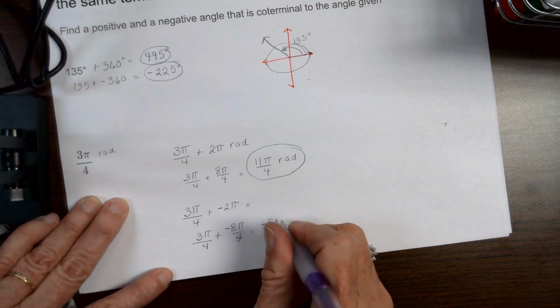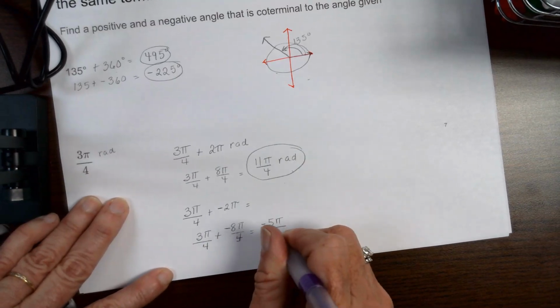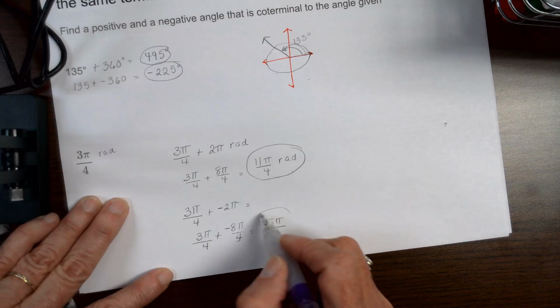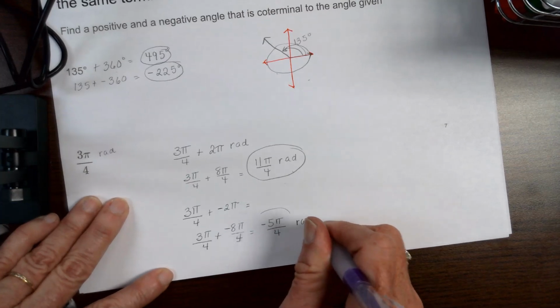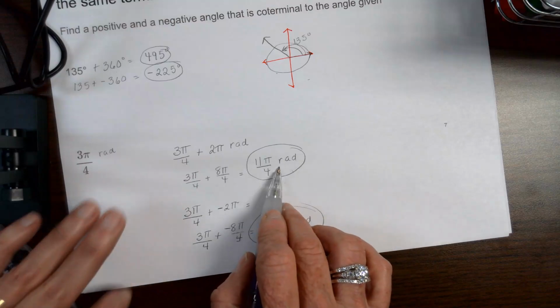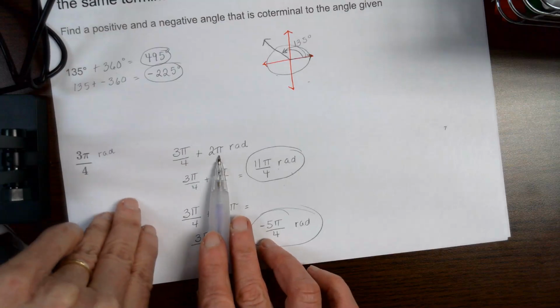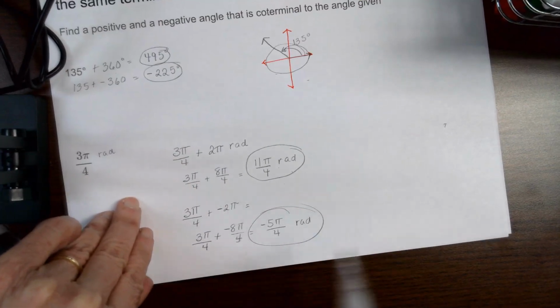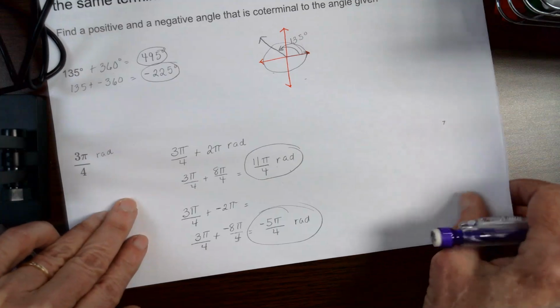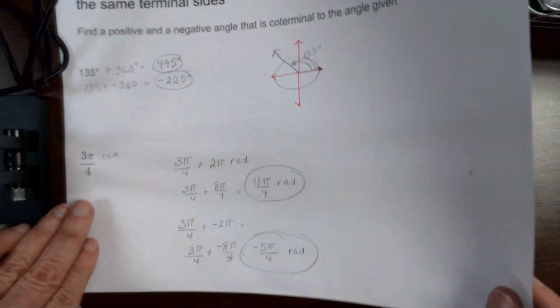It's going to give me negative 5 pi over 4. Okay, and this is, again, radians. So here's a positive coterminal side and a negative that I got by adding 2 pi, which is the same as 360, and negative 2 pi, which is the same as negative 360.